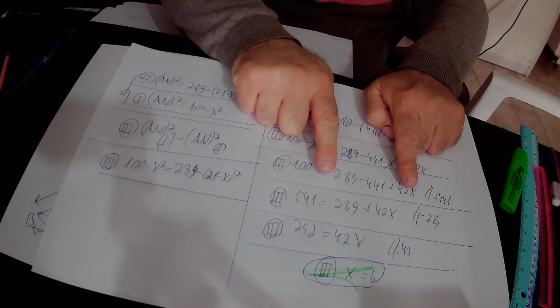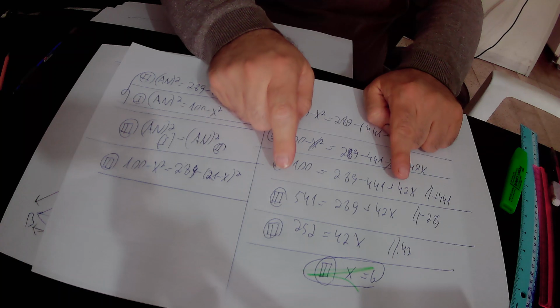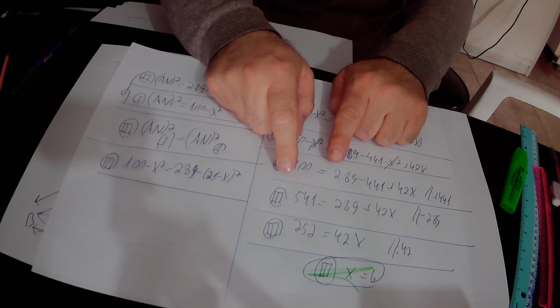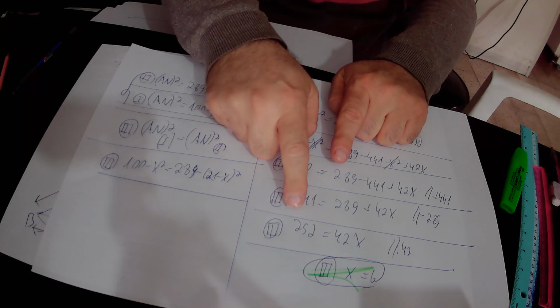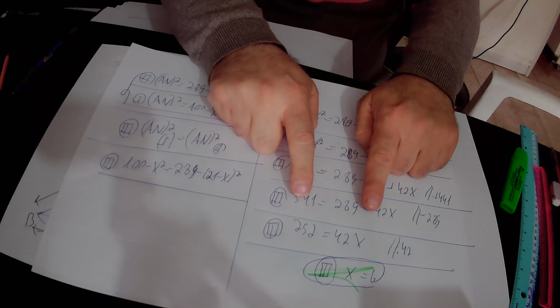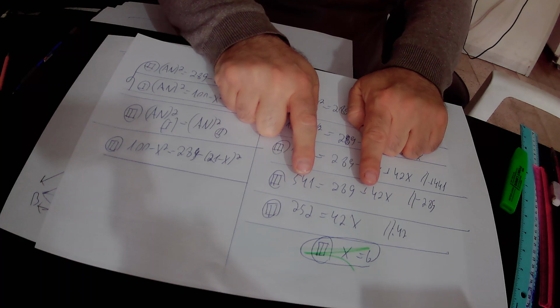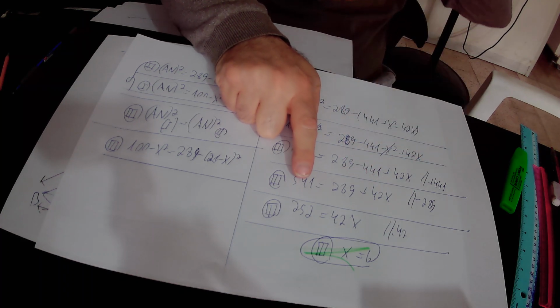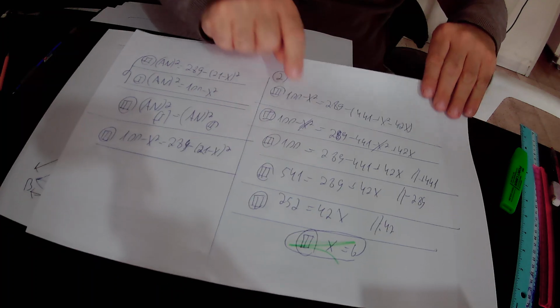Here we subtracted 289 from equation 3 and found that 541 minus 289 equals 252. So 252 equals 42x. We divided equation 3 by 42, and finally found that x equals 252 over 42, that is 6. So x equals 6 units in length.